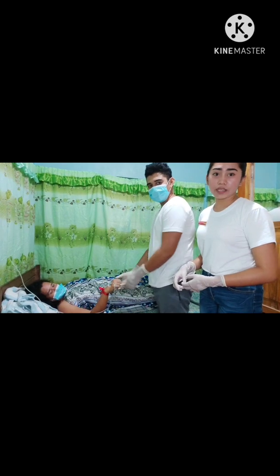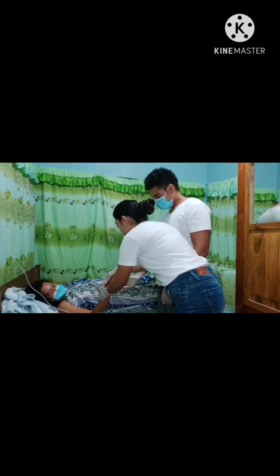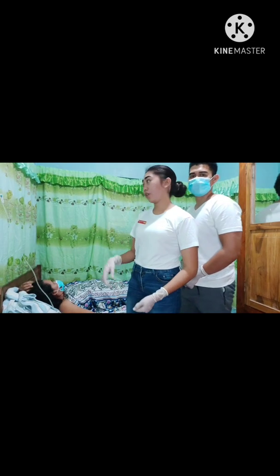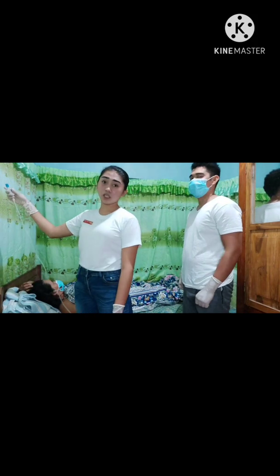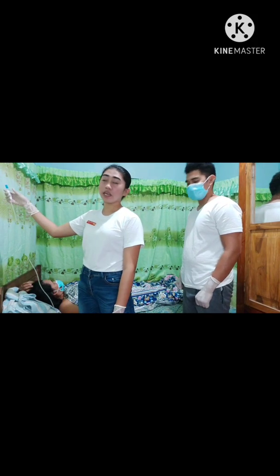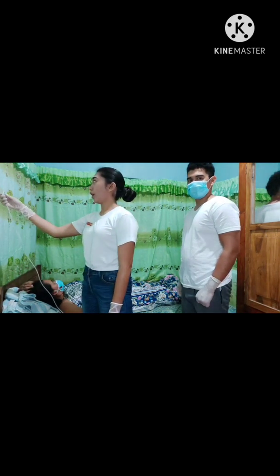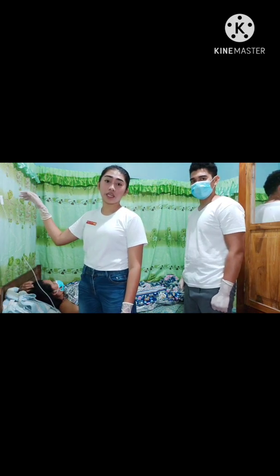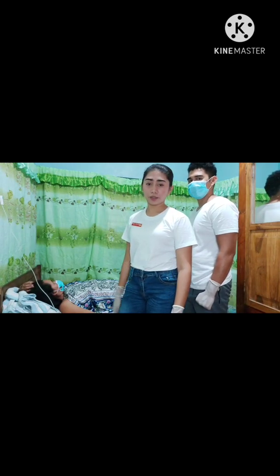So after that, take the tourniquet. Make sure that the regulator is open. And then check that the IV is patent and the flow is dripping, so that we know whether it is already on the side of the vein of the patient.